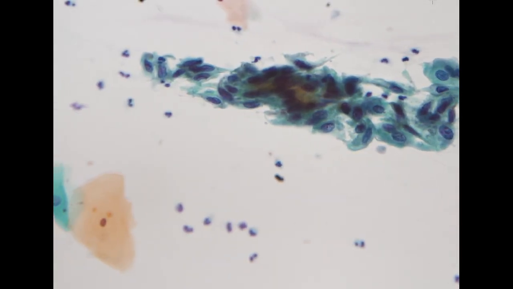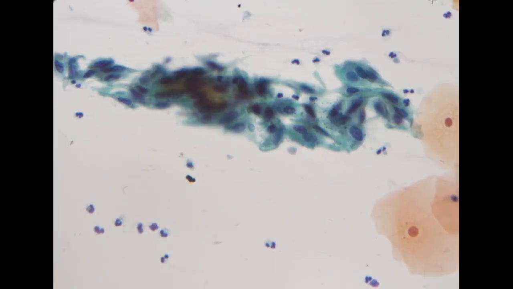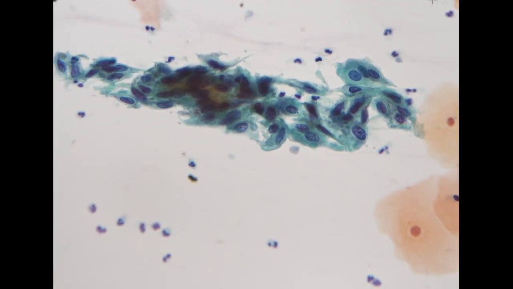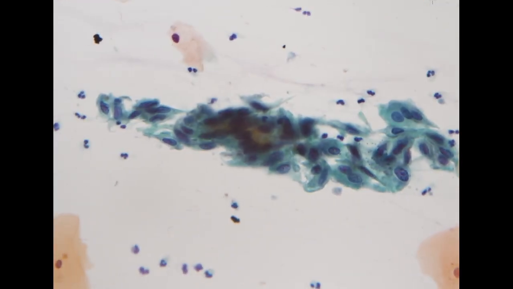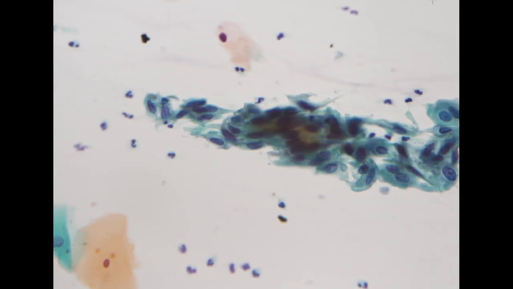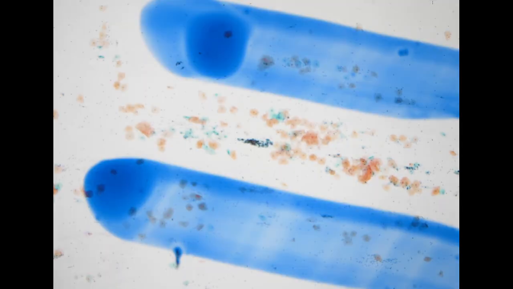But for this case, I think the atypia exceeds the range of reactive atypia. And so for this specimen, I would be willing to call this atypical squamous cells, cannot exclude HSIL.